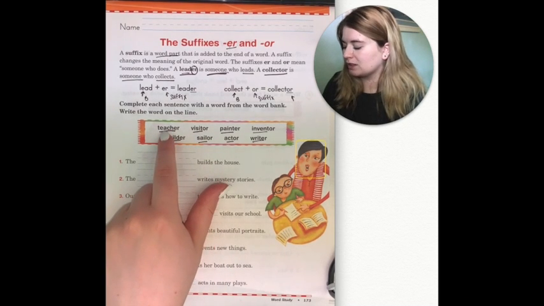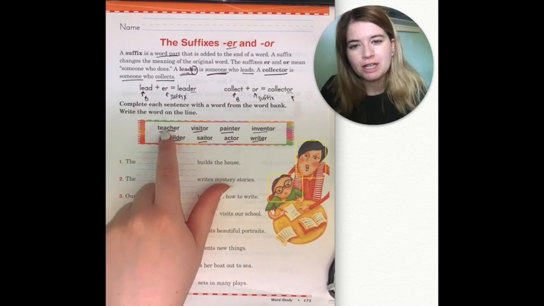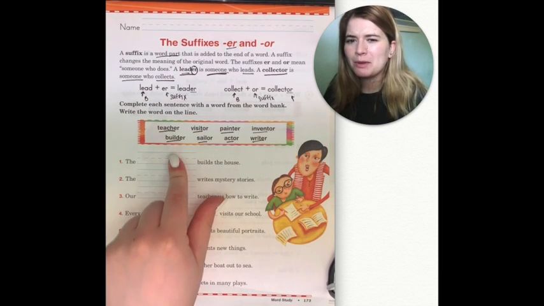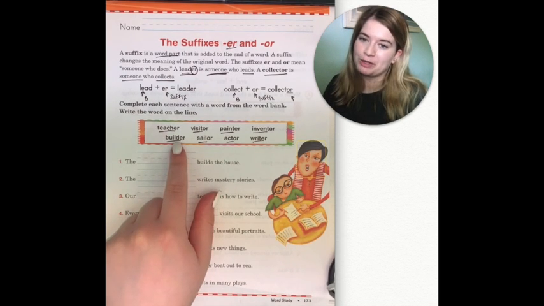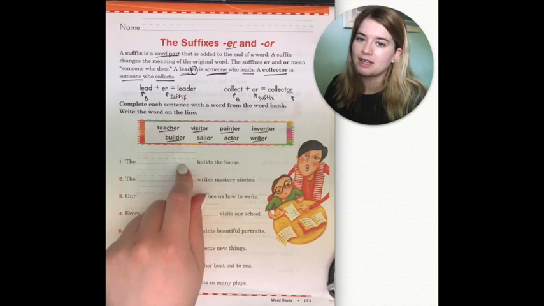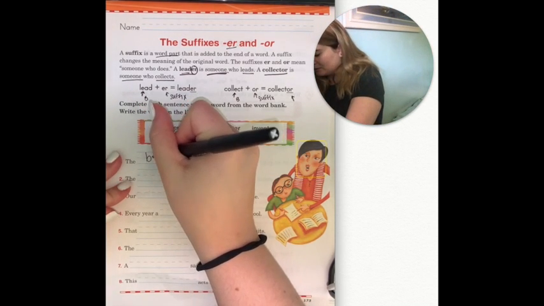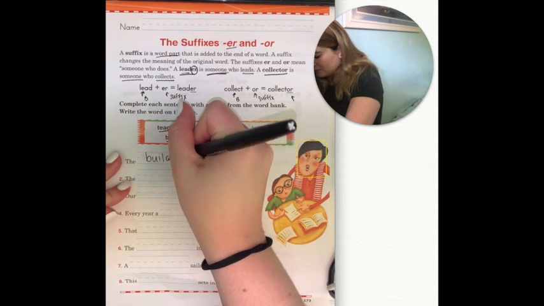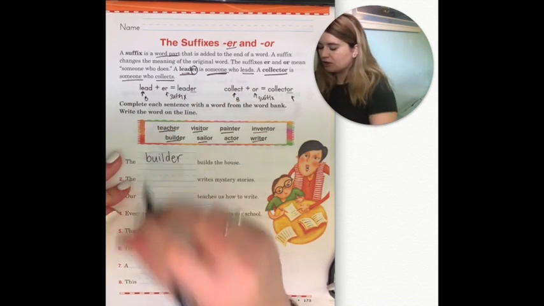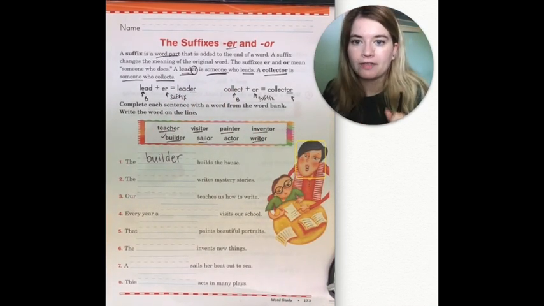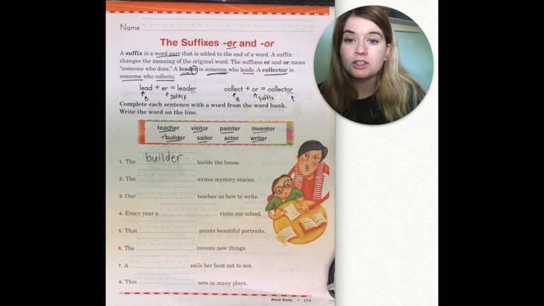Well, a teacher could definitely build a house. Teachers can do a lot of things, but it probably wouldn't make the most sense here. The builder builds the house. That would make a lot more sense, right? So that word is going to be builder. So go ahead and try the rest on your own. And remember that ER and OR just tell you what the person is able to do.